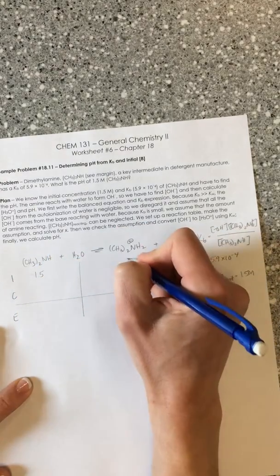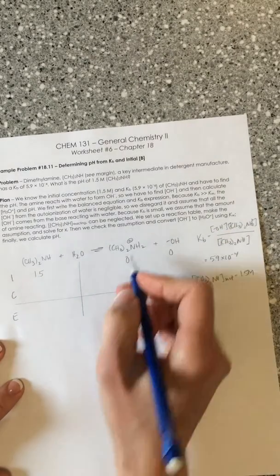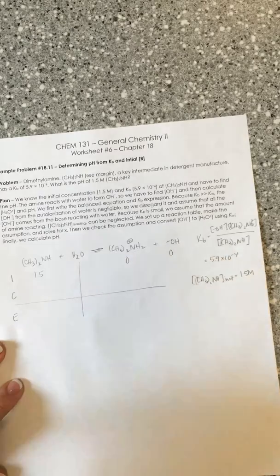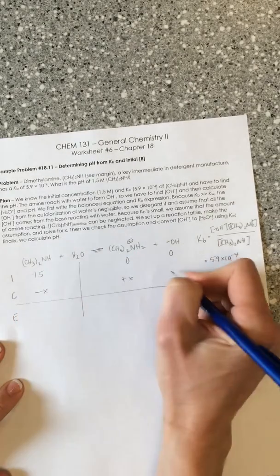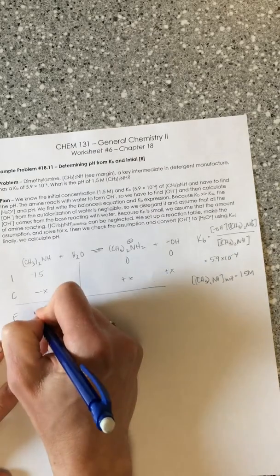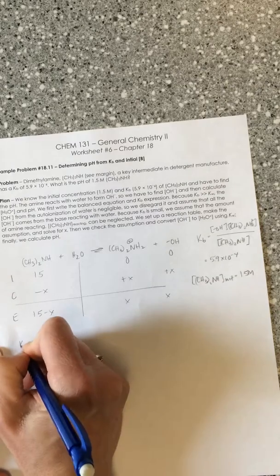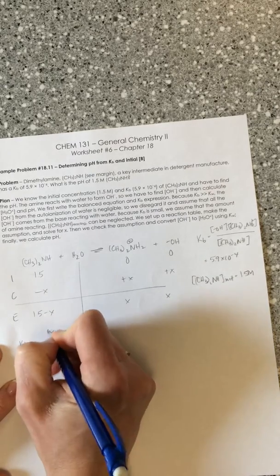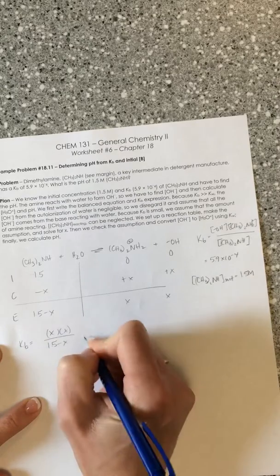Water's not part of our equilibrium expression, and we're assuming no contributions from other species to either hydroxide or our conjugate acid. We lose a little bit here, gain there: 1.5 minus x, x, and x. Our Kb is then equal to x times x over 1.5 minus x.